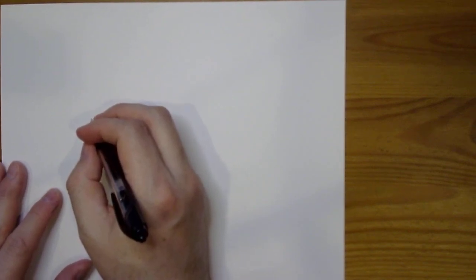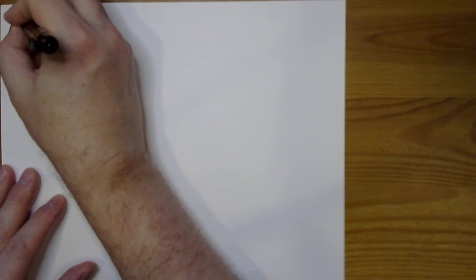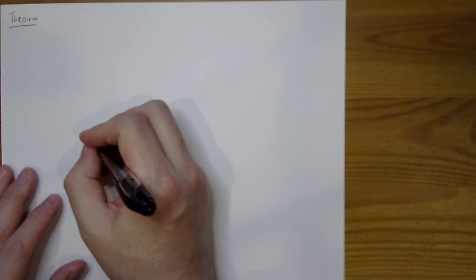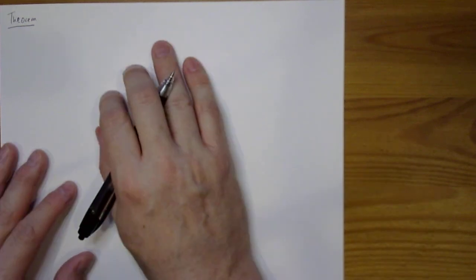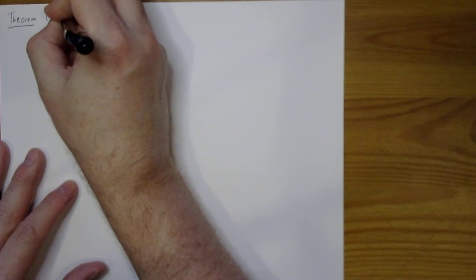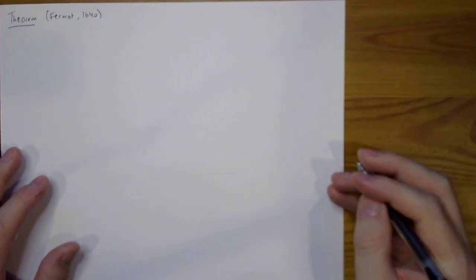So here's the theorem, and theorem is just a fancy word for fact that I can prove. And it's interesting and hard, I guess. I don't know. There's theorems and there's propositions, lemmas, and so on. But anyway, here's the theorem, and I'm going to say that it's Fermat from 1640, but I will make some remarks about this.